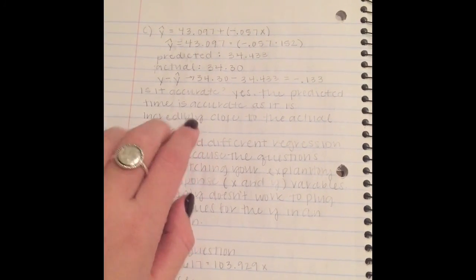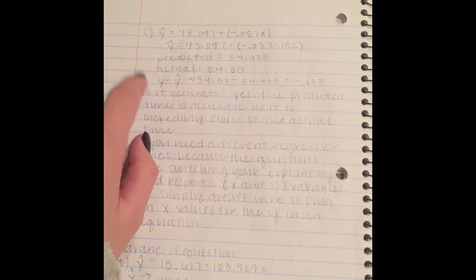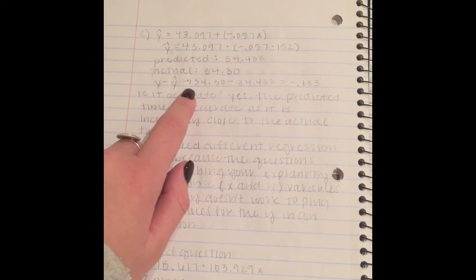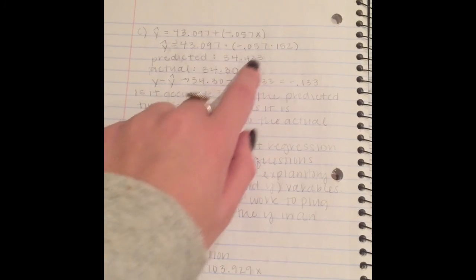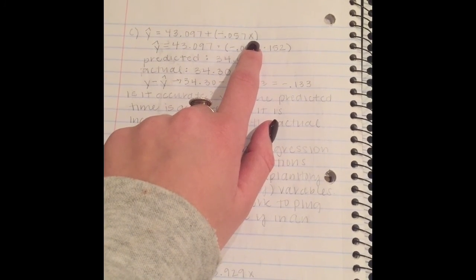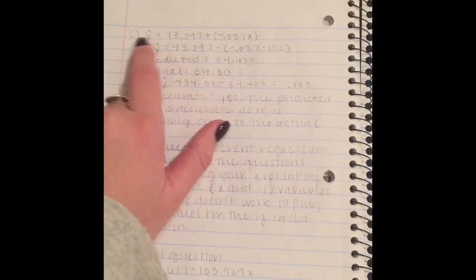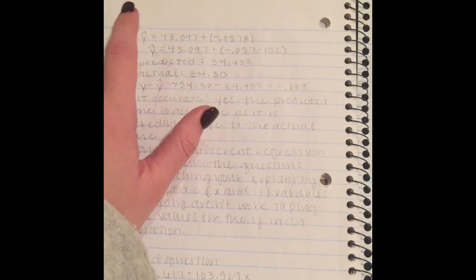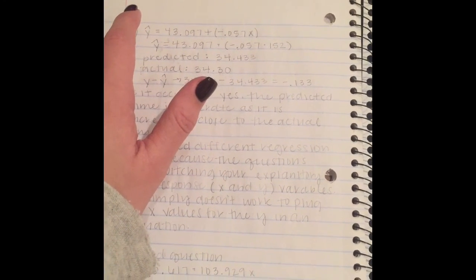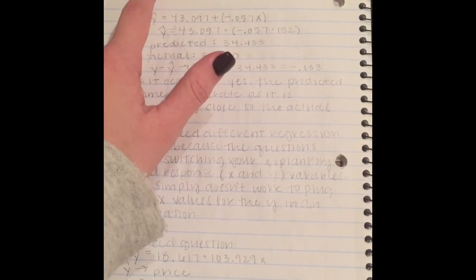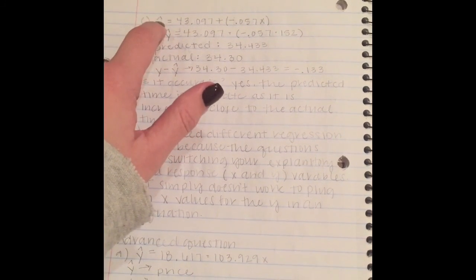You have to make heart rate the explanatory variable, or the x variable, and the time the y variable, because you can't plug the y values into y hat. It just doesn't work like that.